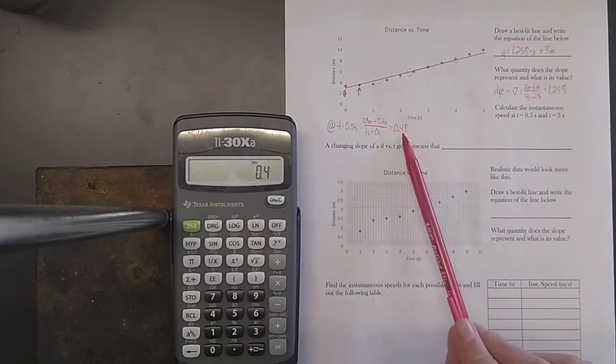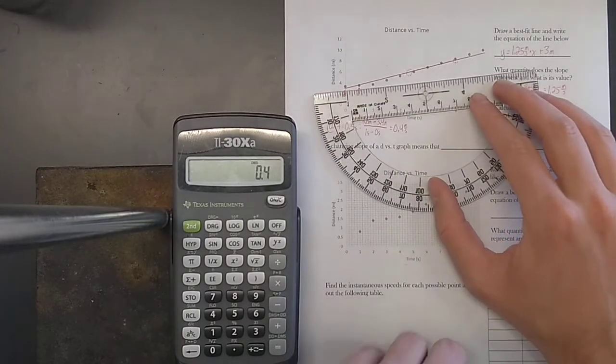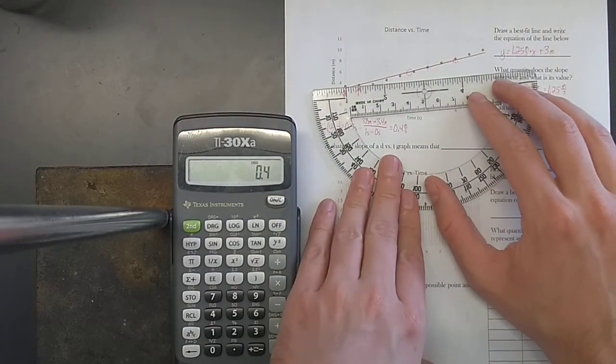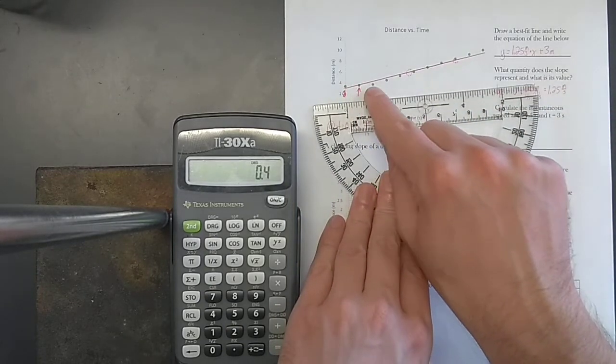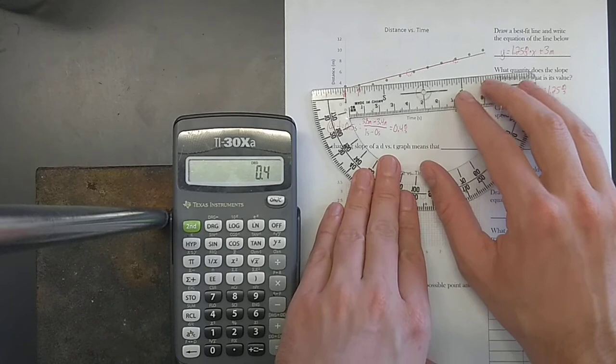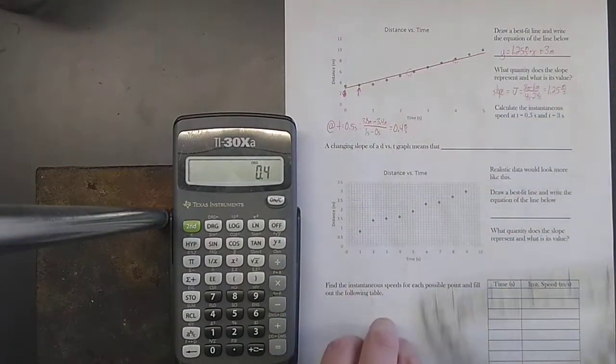So we notice that this instantaneous speed is 0.4 meters per second. It's much lower than the average speed over the entire interval. And that makes sense because if you look at the slope for these first 3 points right here, it's much lower. The slope of an imaginary line between that data point and that data point is much lower than the best fit line that you drew. It's not as big of a slope.